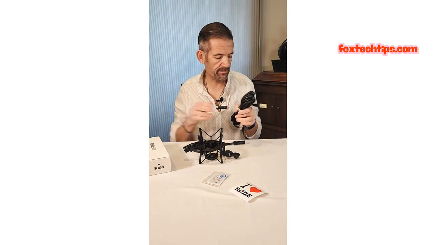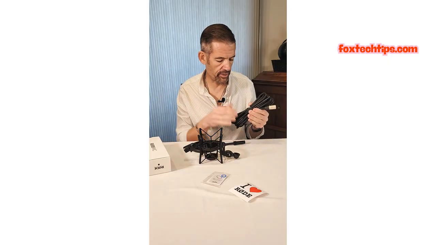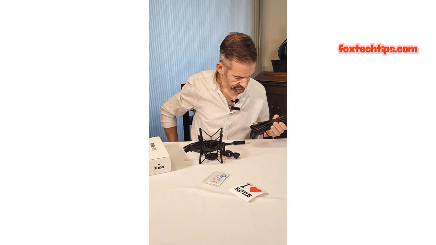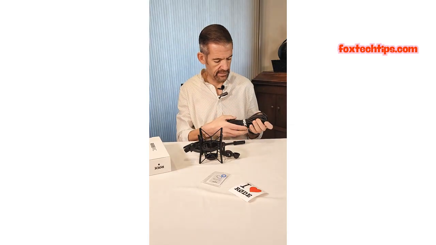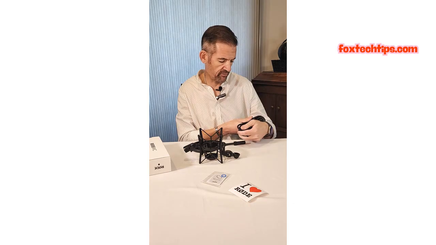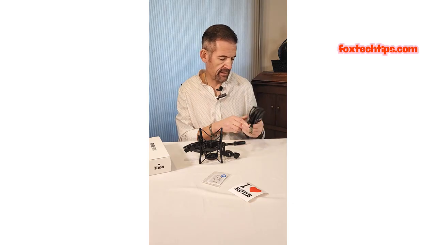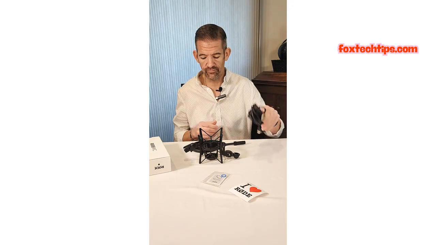It's got a ground on it, and it must be used for the microphone. This is a nice quality XLR cable. It's thick. It's flexible. Let's see here. Low noise microphone cable. And you can just tell that it's made and built to last. Okay, so there's your XLR cable for the microphone.